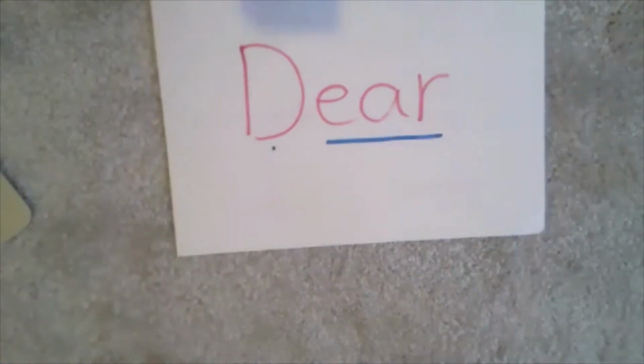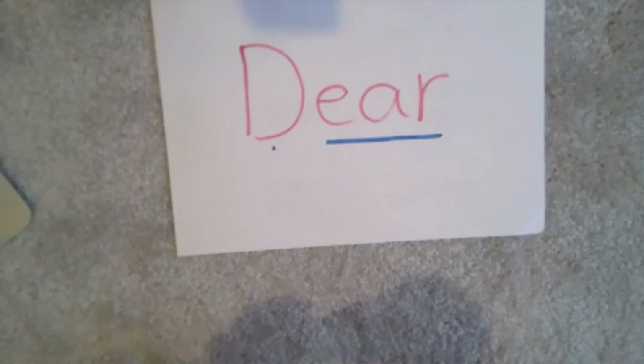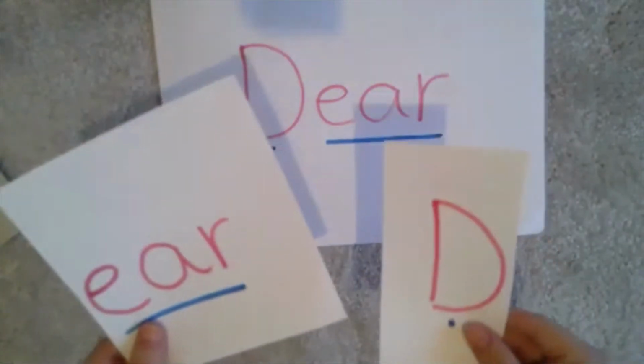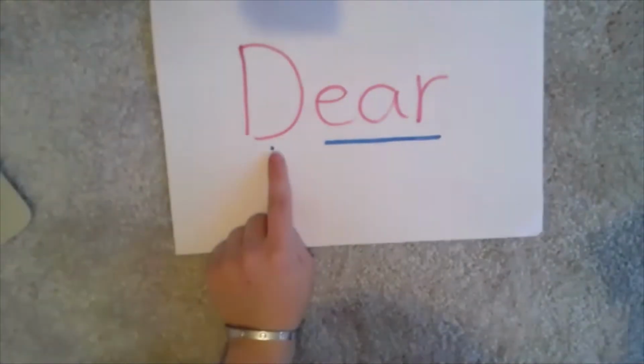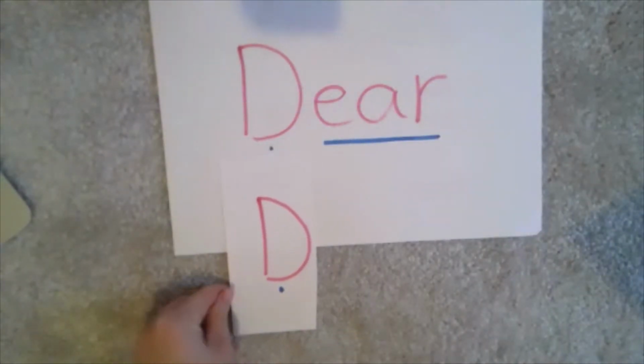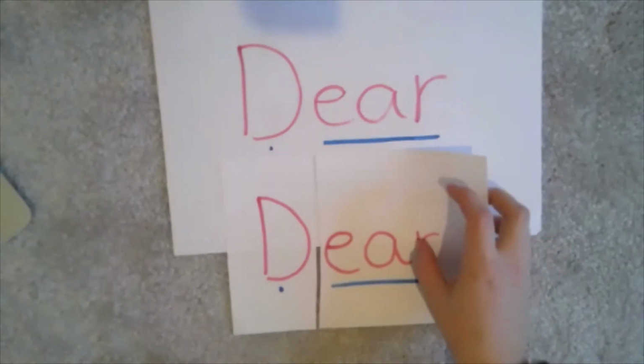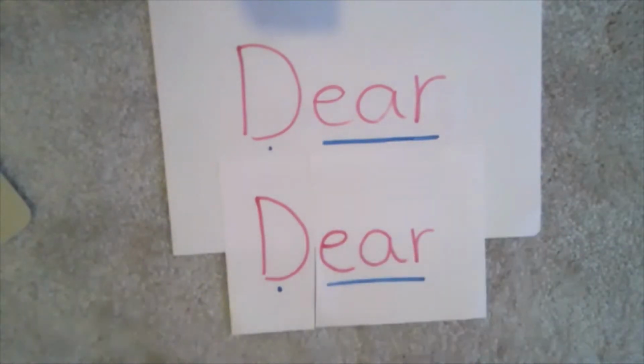So what we're going to do first, put your whole word dear in front of you, then find the sounds that you managed to find on your hunt. Have a look at the first one, d. So our first sound that we would need is d. D, ear. And then as we always do, we're going to read it out all together to check it's right. D, ear, dear.